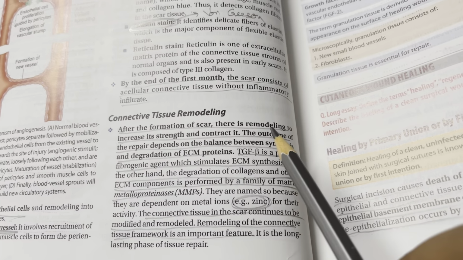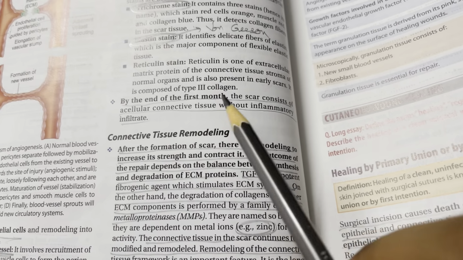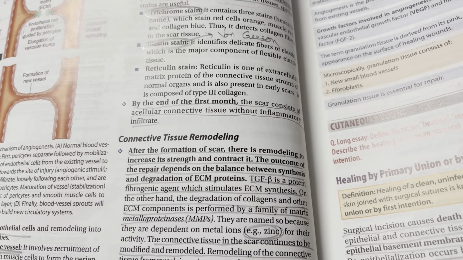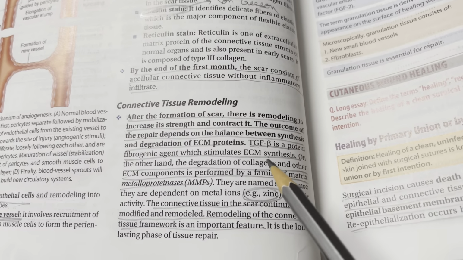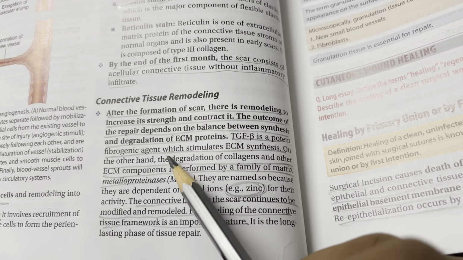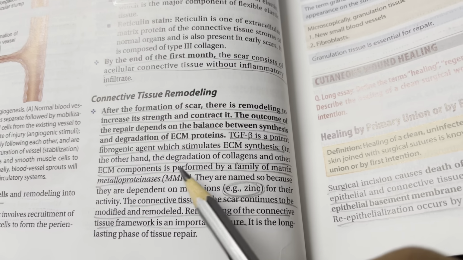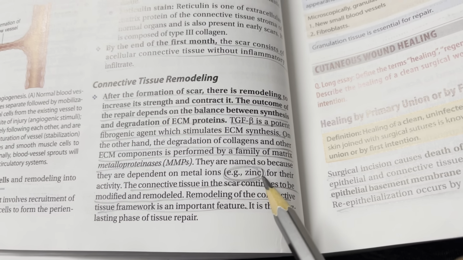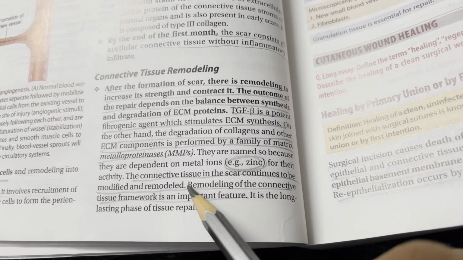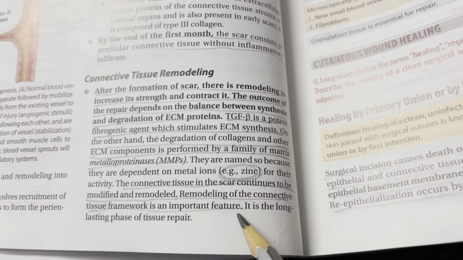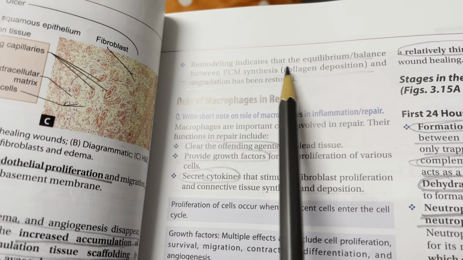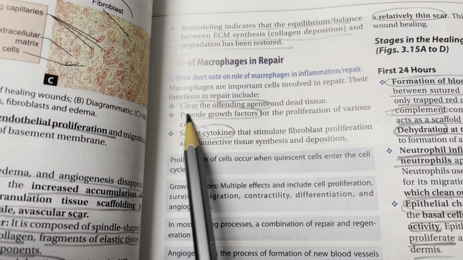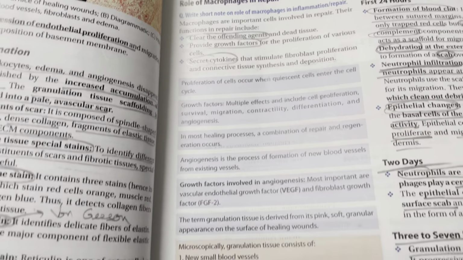After the formation of the scar, there is remodeling to increase its strength and contract it. In fibrosis, mainly there is type 3 collagen. But basically, you need to remodel it after a few weeks by matrix metalloproteinases and put type 1 collagen there. TGF-beta is a potent fibrogenic agent which stimulates ECM synthesis. On the other hand, degradation is brought about by matrix metalloproteinases, which are dependent on metal ions, zinc, for their activity. The connective tissue in the scar continues to be modified and remodeled. Remodeling is an important feature. It indicates the equilibrium between ECM synthesis and degradation has been restored. What is the role of macrophages? They clear the offending agents, provide growth factors, and secrete cytokines for fibroblast proliferation.